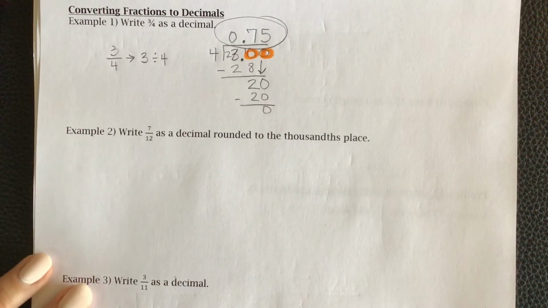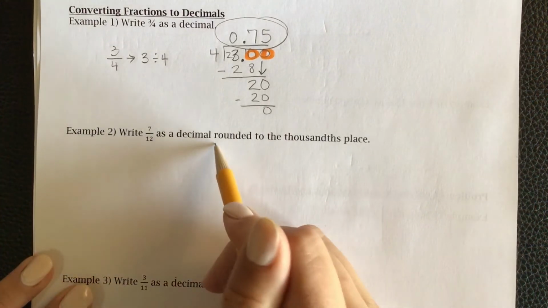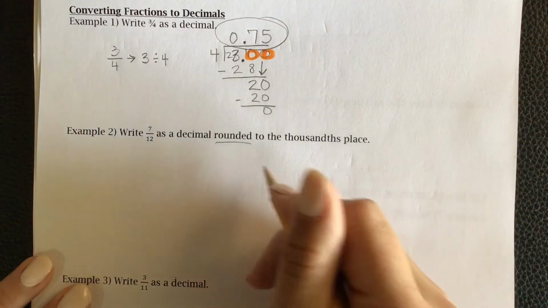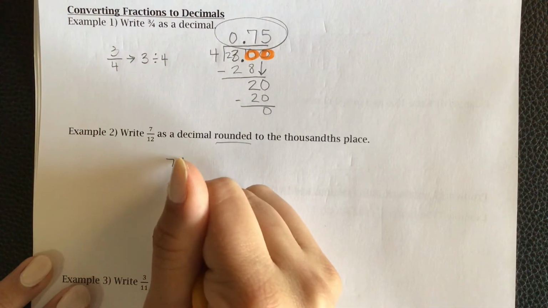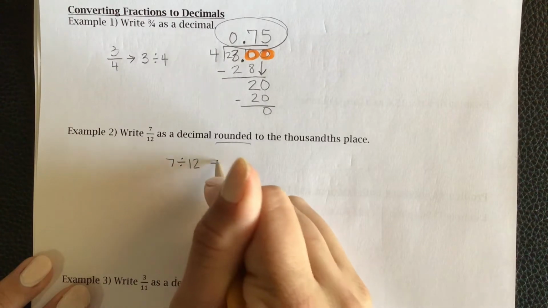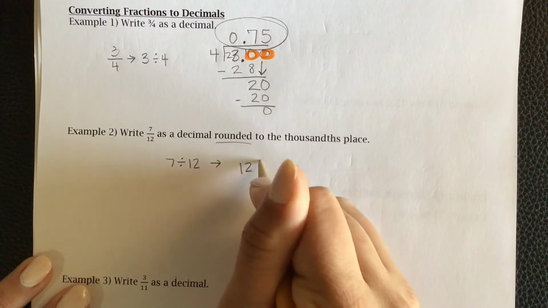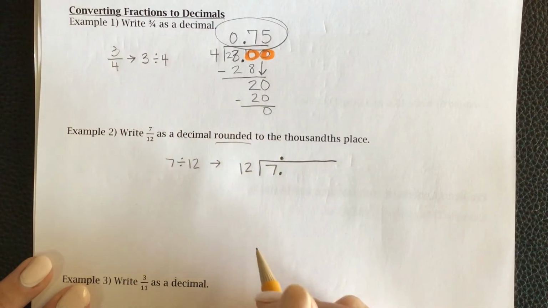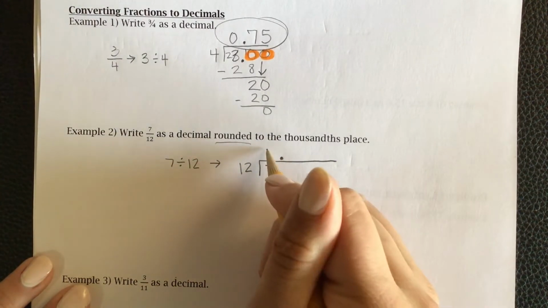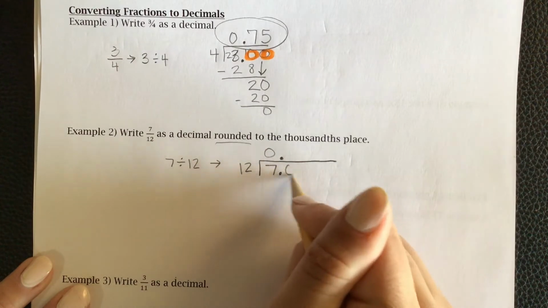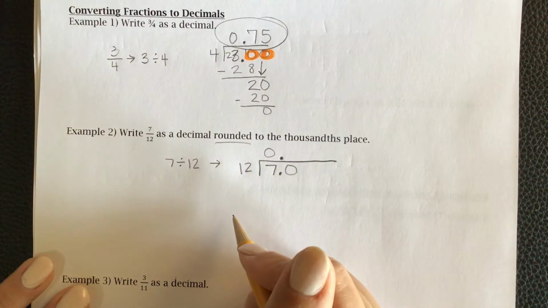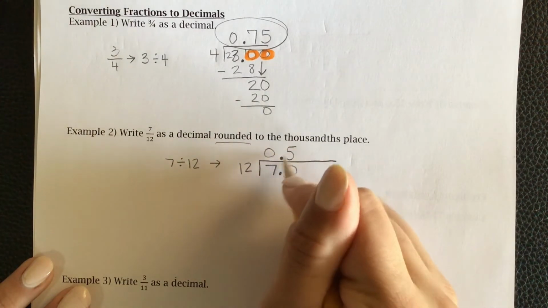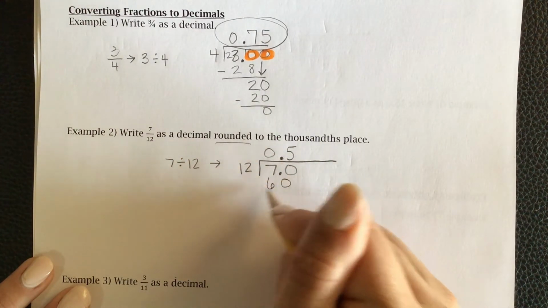Let's try 7/12, and then we're going to round it. So 7 divided by 12 means that we're going to have 12 on the outside and 7 on the inside. We know that 12 doesn't go into 7. We know that 12 goes into 70 how many times? 12 goes into 70 5 times, and 5 times 12 is 60.